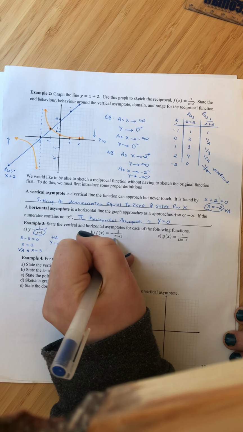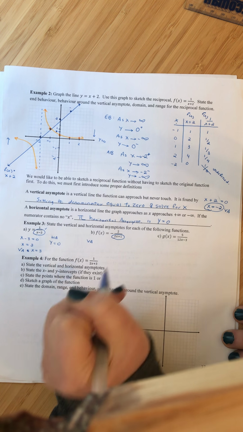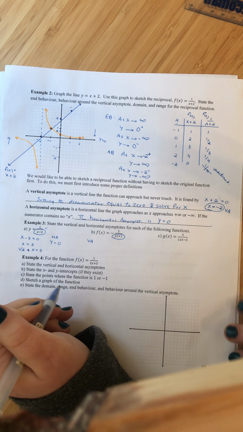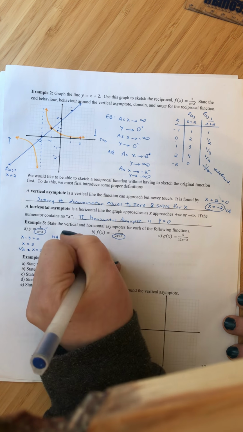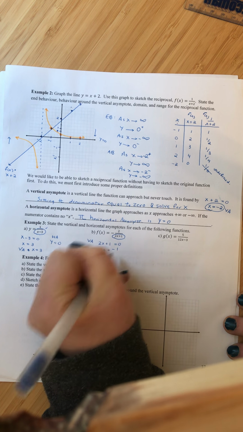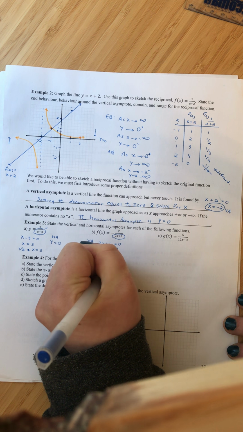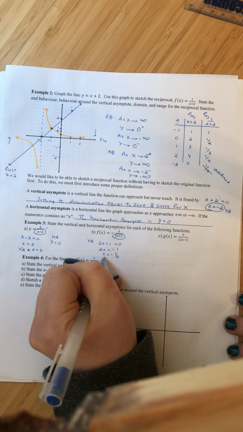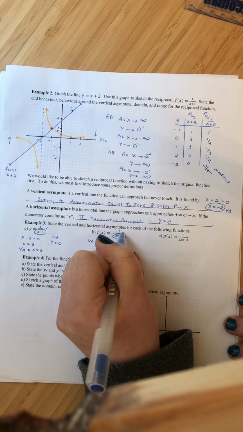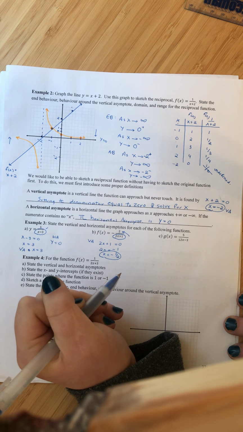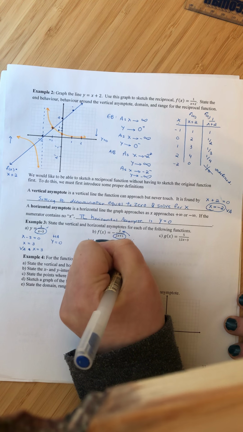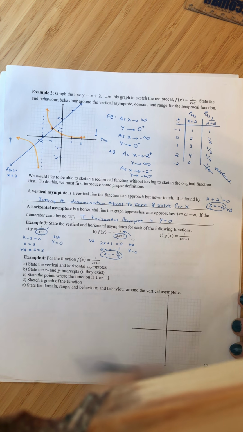So for my vertical asymptote, again, I have to set the denominator equal to 0. My denominator is 2x plus 1, equal to 0. 2x equals negative 1, x equals negative 1 over 2. Okay, so this is the equation for my vertical asymptote. And for my horizontal asymptote, again, I look at the numerator. I don't see any x, it contains no x. Therefore, my horizontal asymptote is y equals 0.